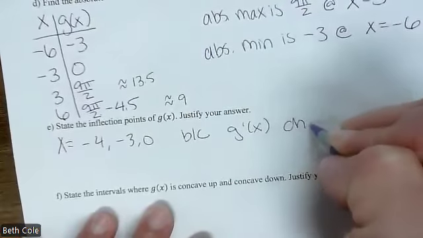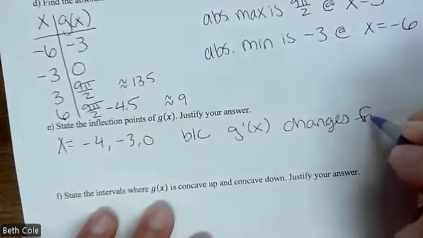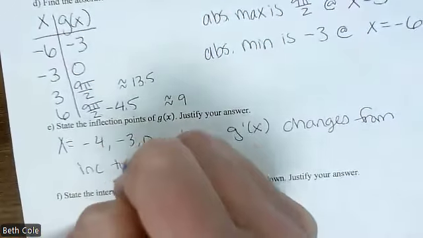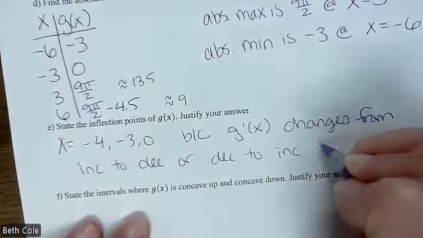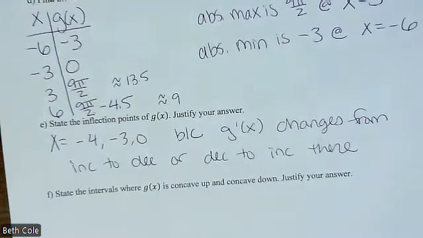All right. Because G prime changes from increasing to decreasing or decreasing to increasing there.